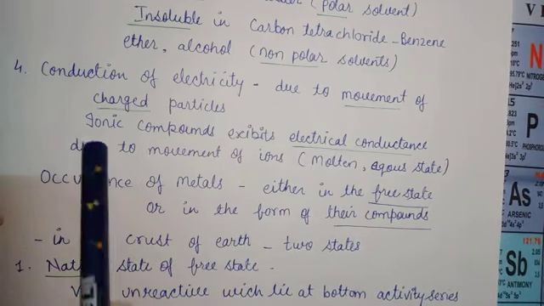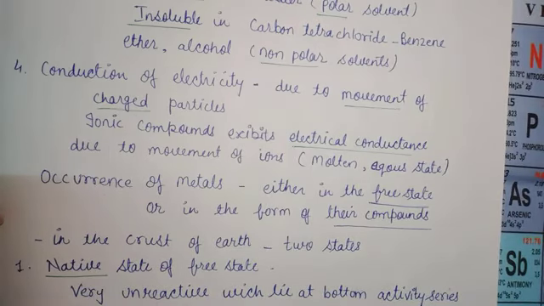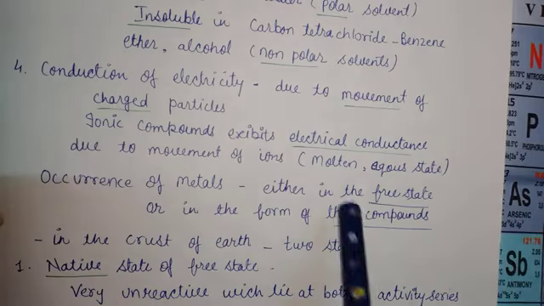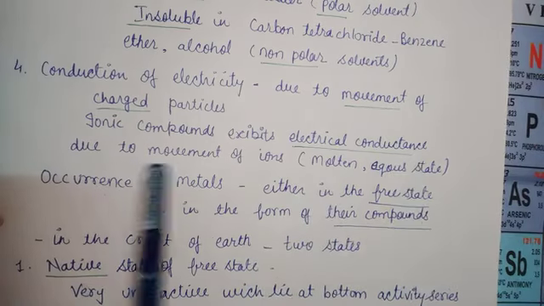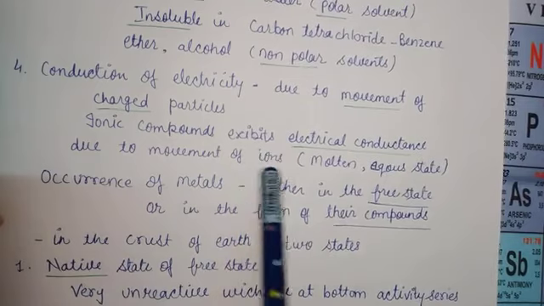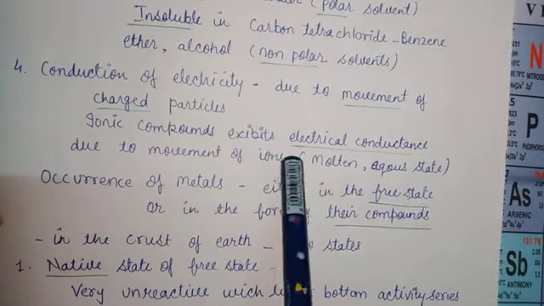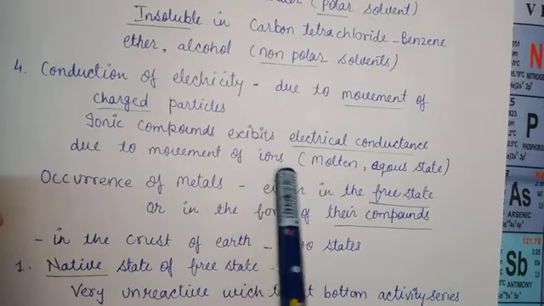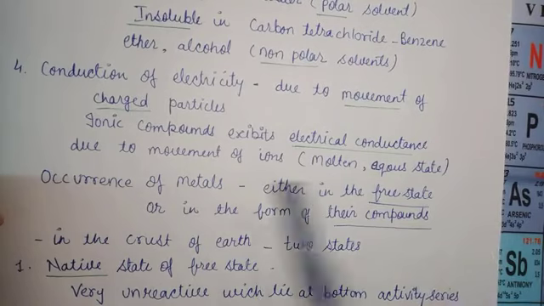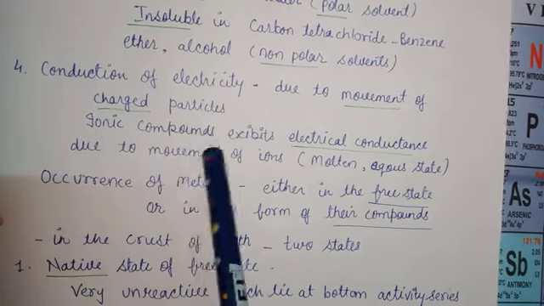So they do not conduct electricity in solid form, but in aqueous solution, combined with water, they exhibit electrical conductance due to movement of ions. The ions move from one place to another, and they exchange or share electrons, so that conduction of electricity is produced.